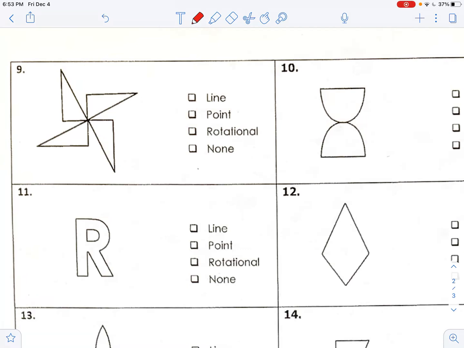Welcome back to our symmetry unit. We talked about line and rotational symmetry in other videos. Now let's talk about point symmetry.